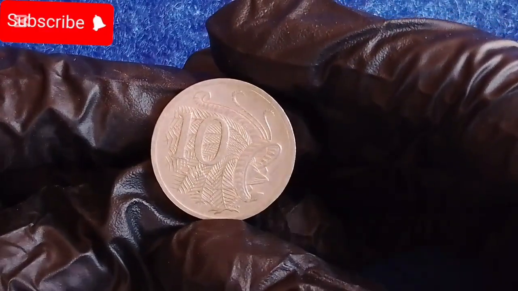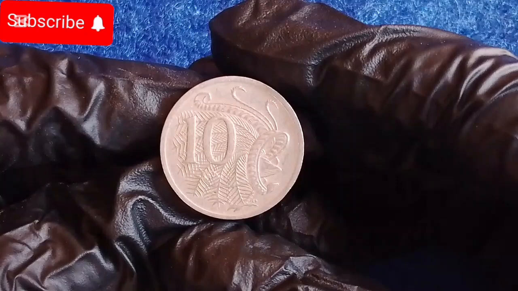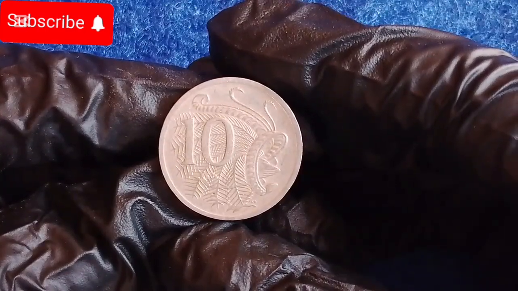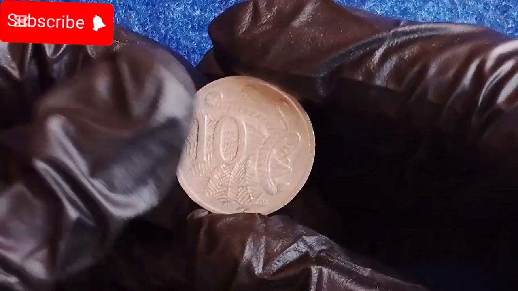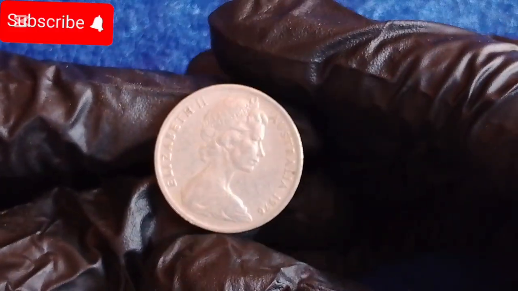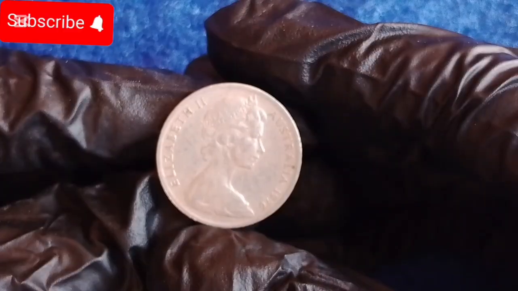One of which was the 10-cent coin bearing the image of Queen Elizabeth II. This coin reflected not just monetary value, but Australia's colonial ties, its journey toward independence, and its continued connection to the British monarchy. Let's now explore the design of the 1976 10-cent coin.